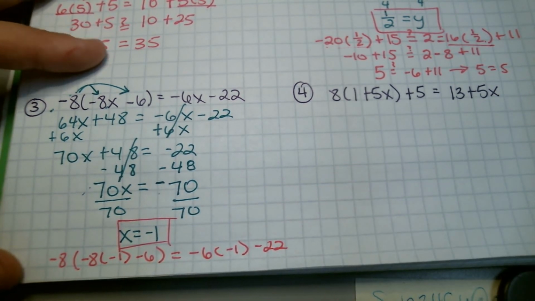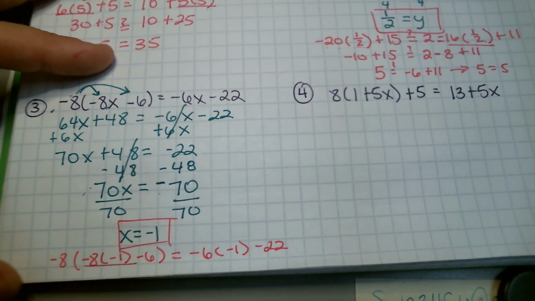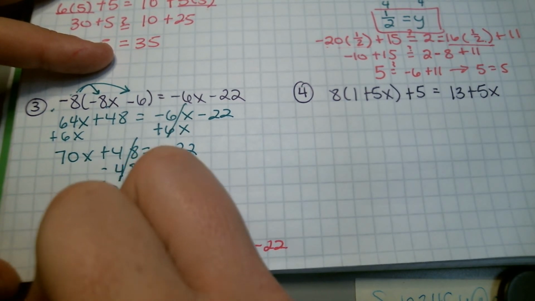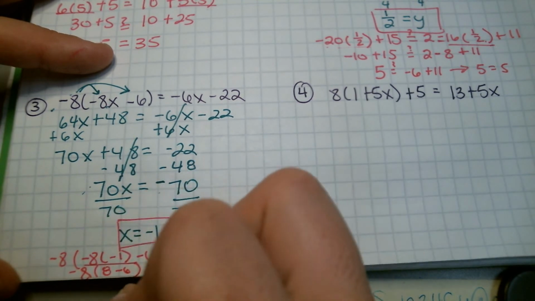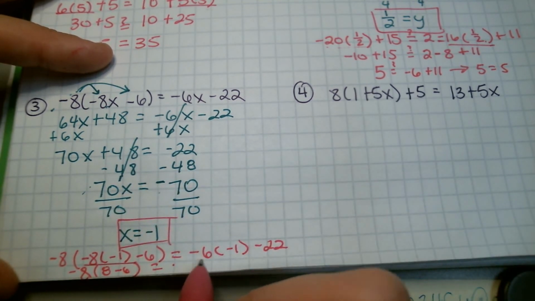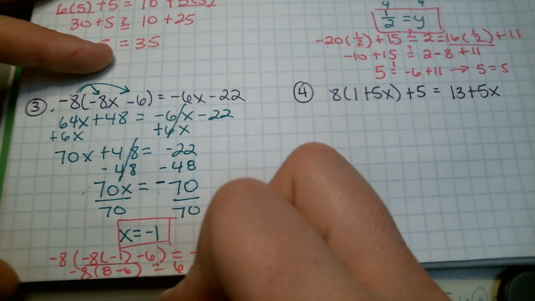All right, start on the left side. I've got parentheses, and inside parentheses I've got multiplication. Negative 8 times negative 1 is positive 8. I got positive 8 minus 6. And let's see, I could do some simplifying over on the right side. Negative 6 times negative 1 is positive 6 minus 22.